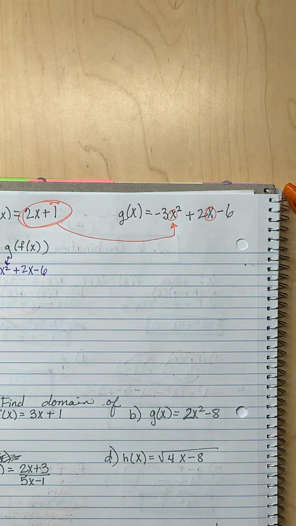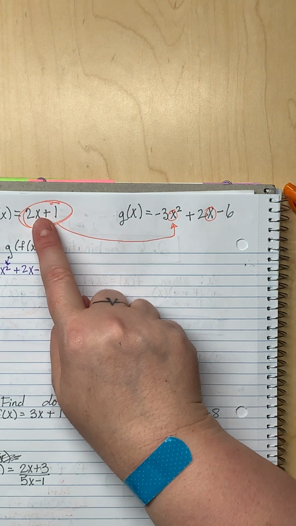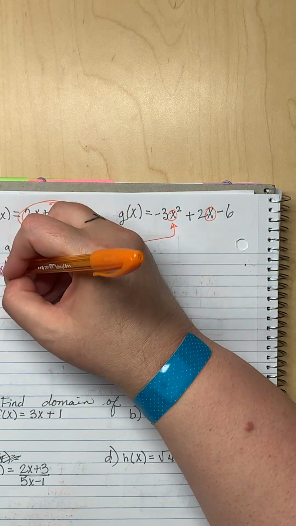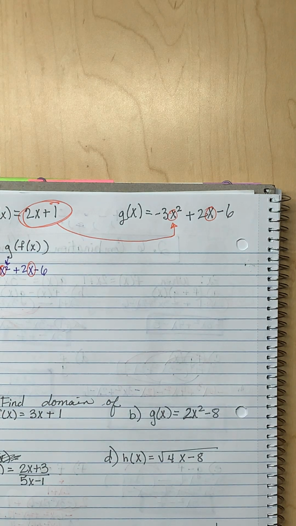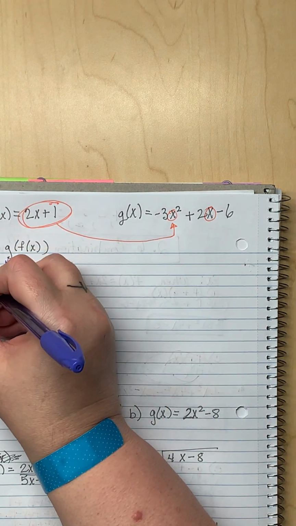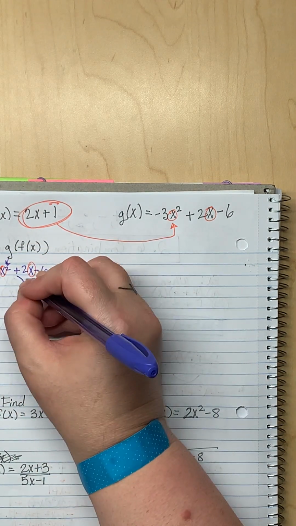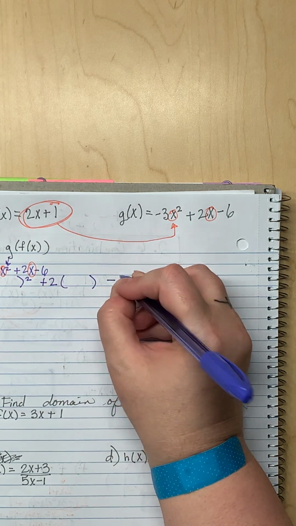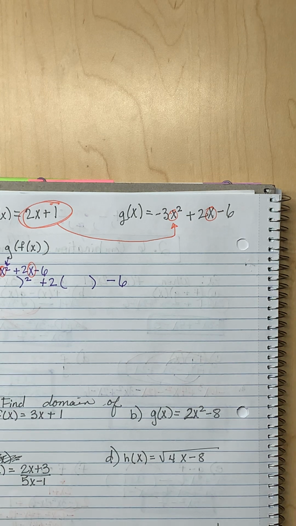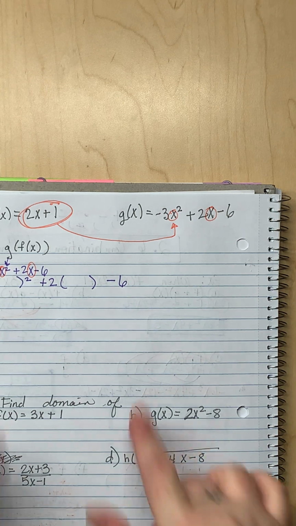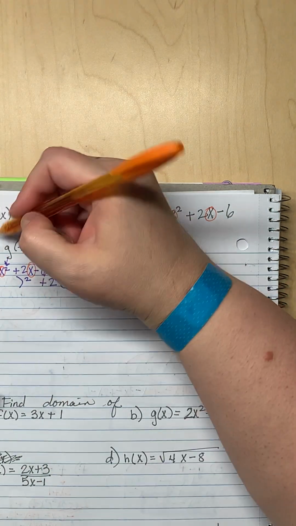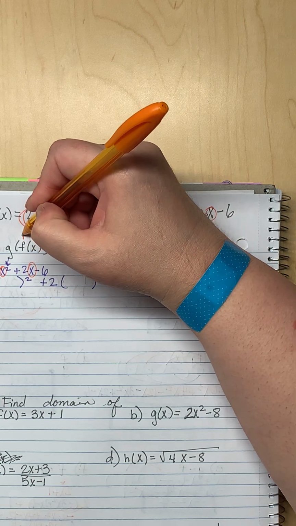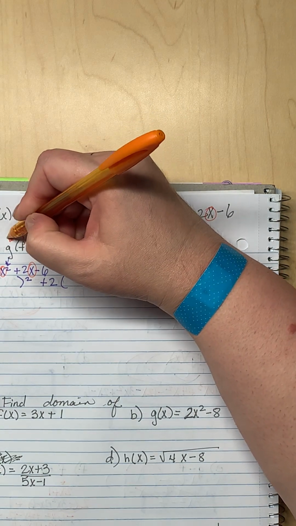But we just said I'm going to take the f and replace all the x's. So I'm now going to have negative 3 times something squared plus 2 times something minus 6. And I'm going to take the f and put it in these parentheses. So it's kind of like I'm taking the f and plugging it into the g.